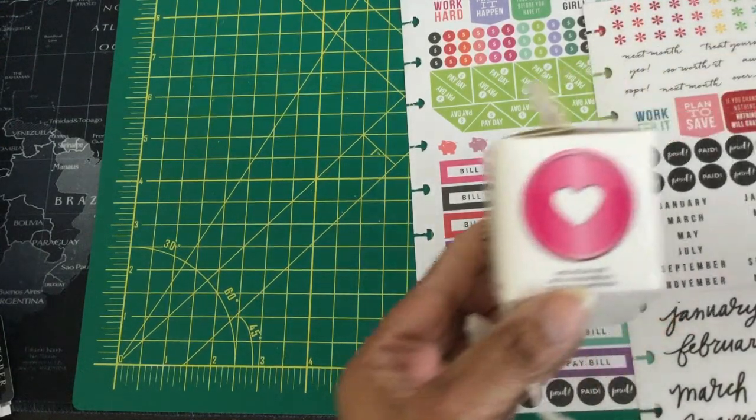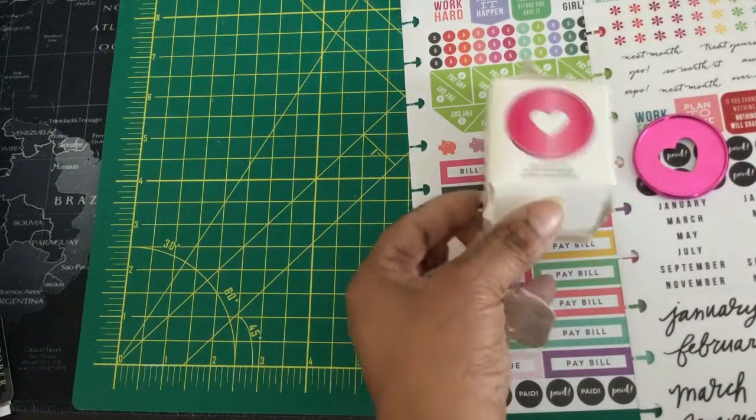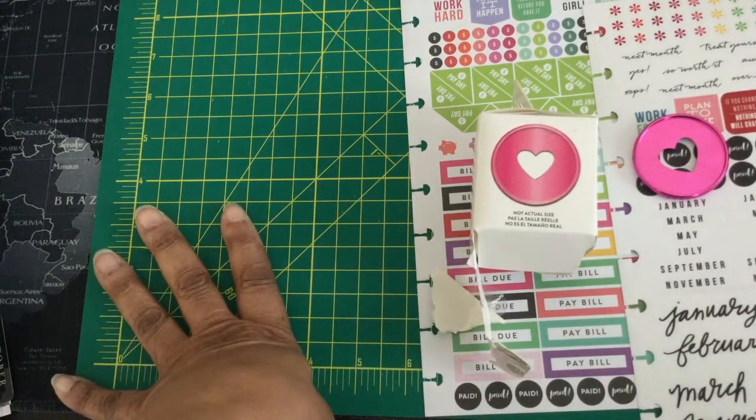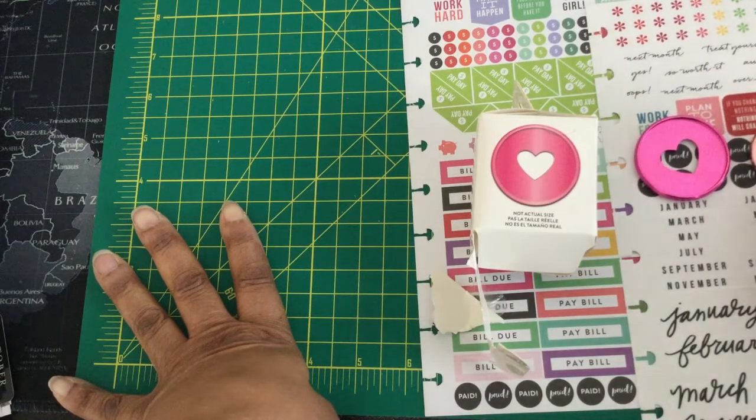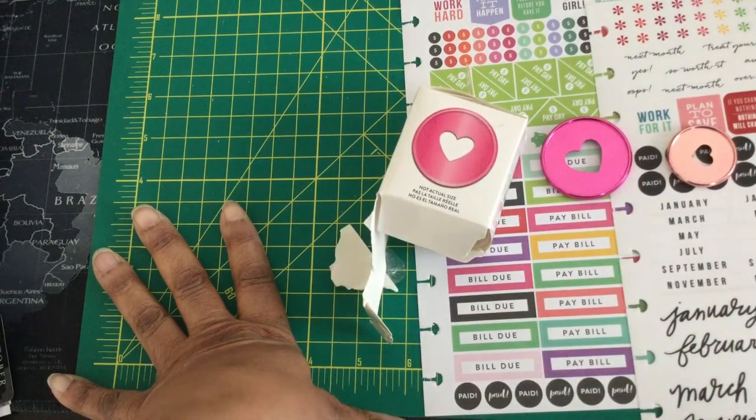Here's one here. And as you saw in the planner at the very beginning of the video, these expansion discs are what I put on the planner in place of the disc that came with it, and the disc that came with it is this size. That's everything.